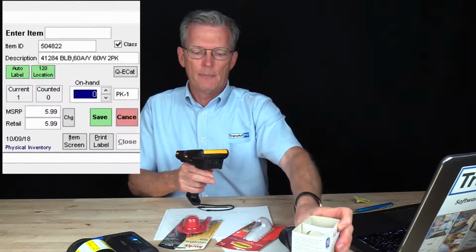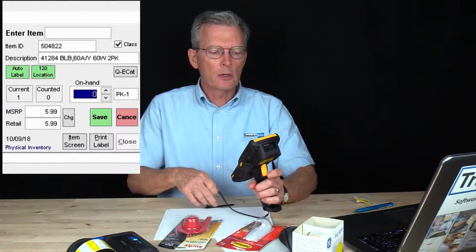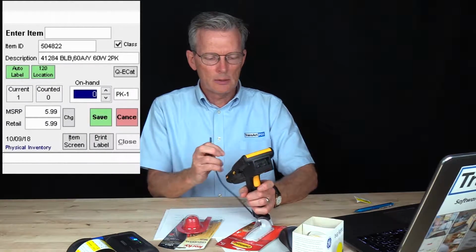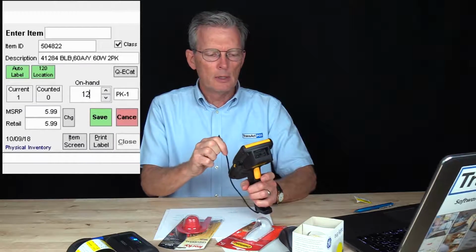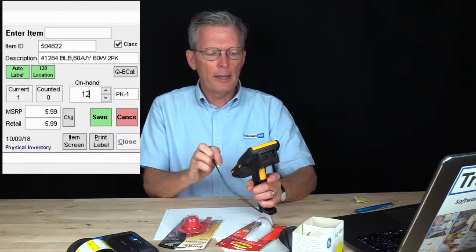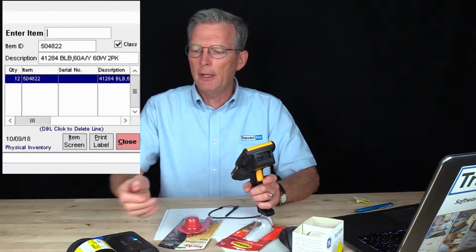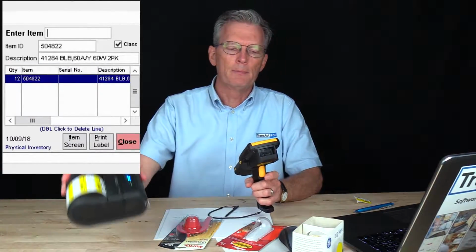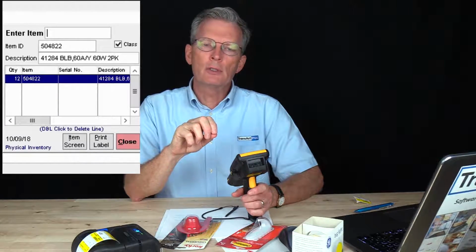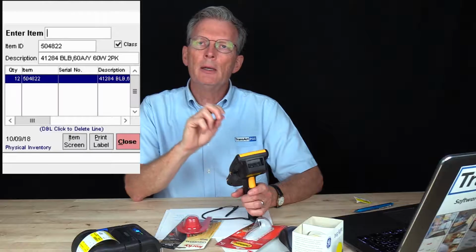So then we would go on, say, to the light bulbs. Scan the item. It is already applying and updating prices, and I have 12 of those. I can enter 12 and a couple enters or hit the save button on the screen. It automatically updates, automatically prints a label. So those sequences are automatic and make you very efficient once you get the system set up and allow you to move forward.